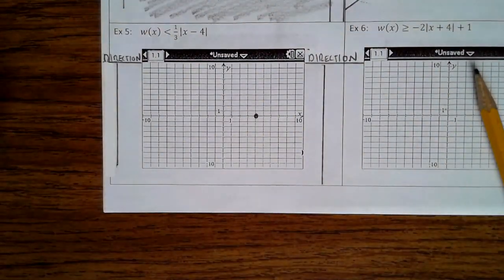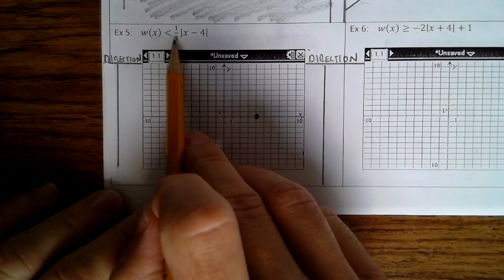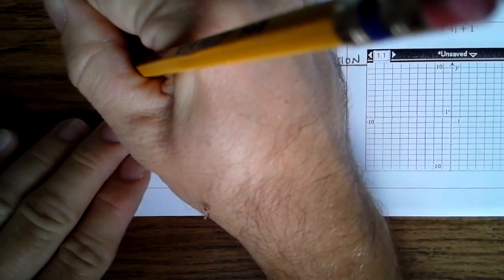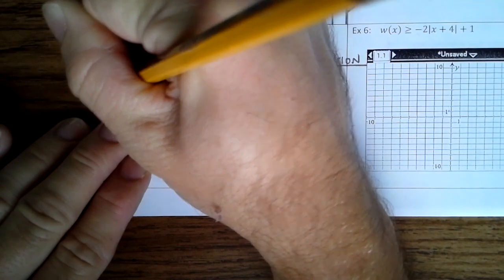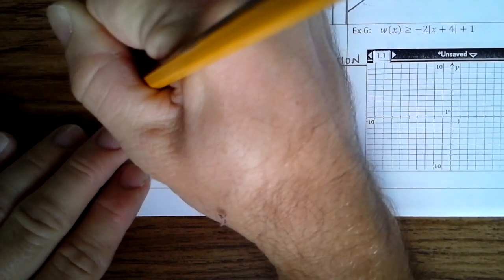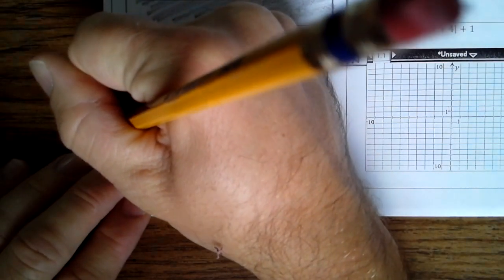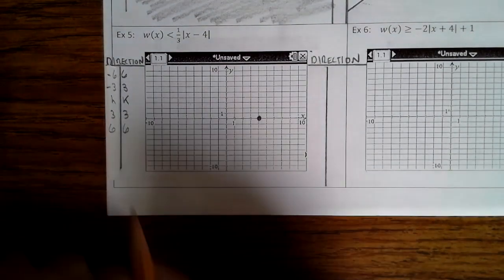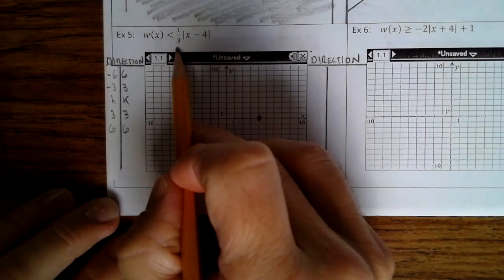I'm going to pick numbers in increments of 3 so that I can divide by 3. So I'm going to do -6, 6, -3, 3, H, K, 3, 3, 6, 6. The reason why I picked those values is because I know that I can divide them by 3. And that's what we have to do with the y directions now.